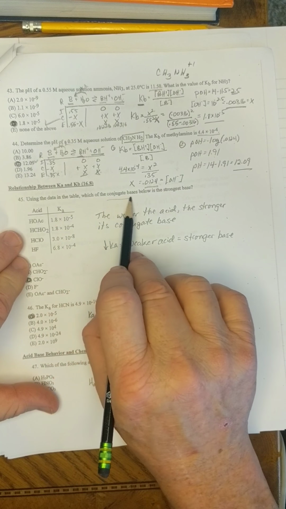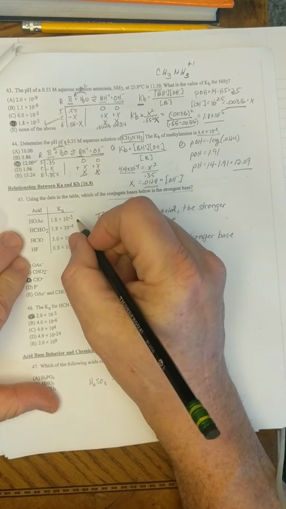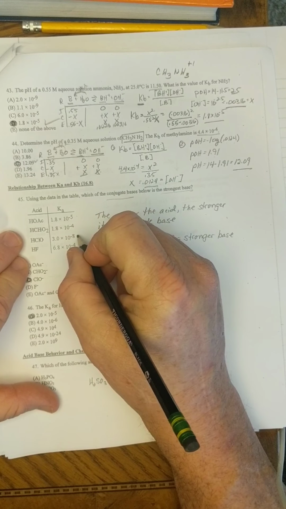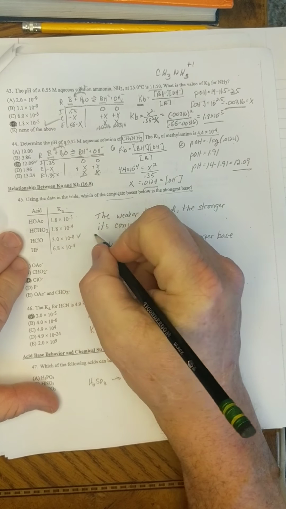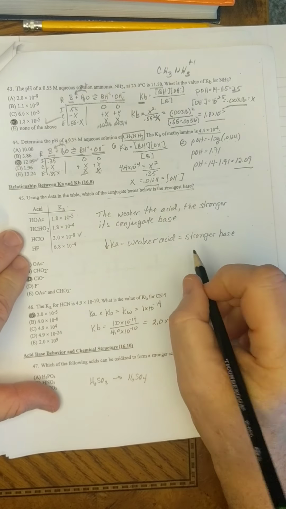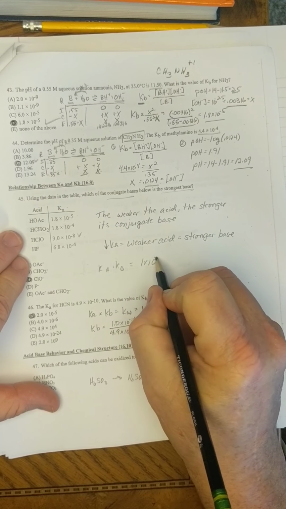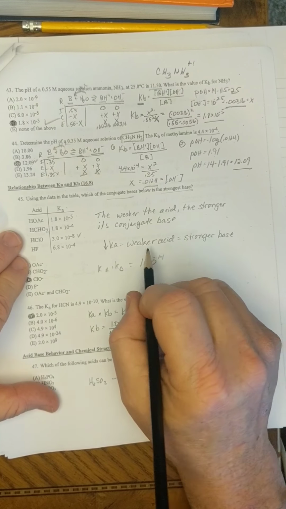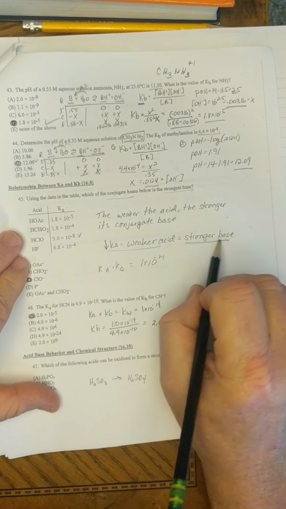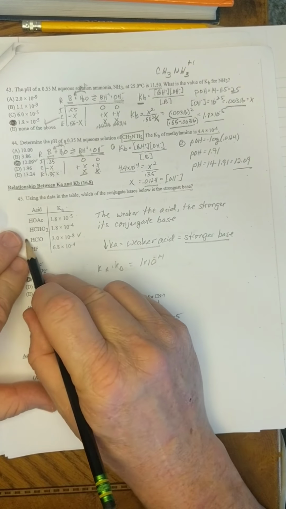Which conjugate base is the strongest base? If I look from my smallest Ka, that'll be the largest Kb, because Ka times Kb equals 1 times 10 to the negative 14th. So the lower your Ka, the stronger your base, so the answer would be HC, the conjugate would be ClO negative 1. The Ka for that is at, what's my Kb? Ka times Kb equals 1 times 10 to the negative 14th, 2.0 times 10 to the negative 5th.